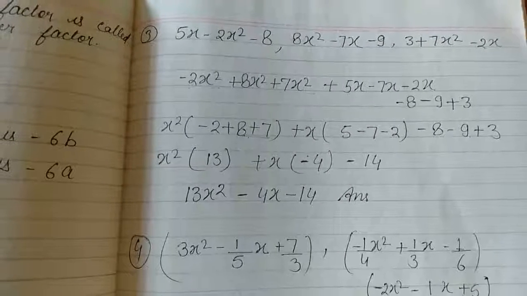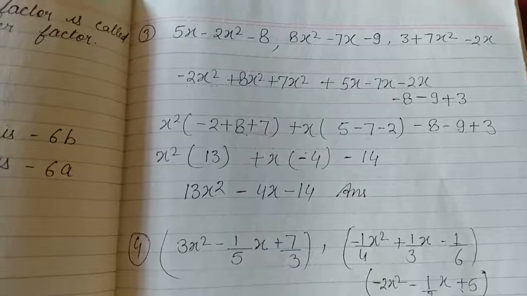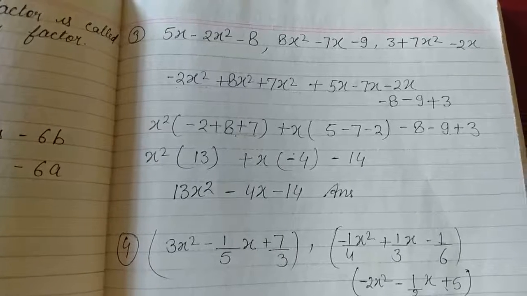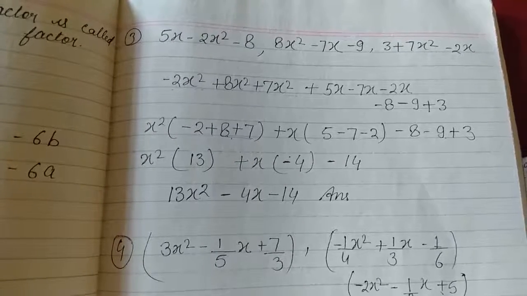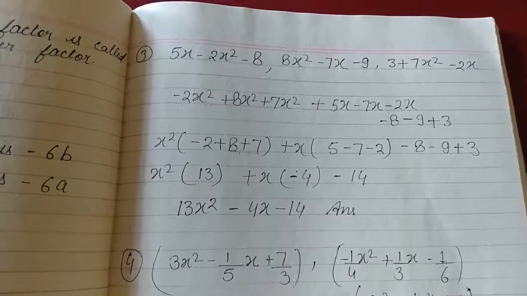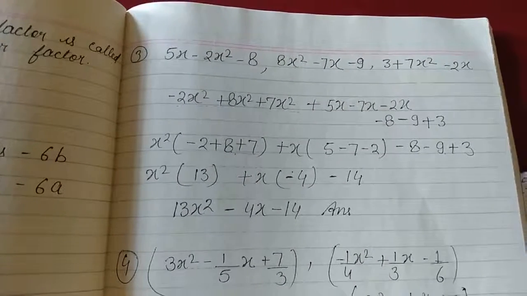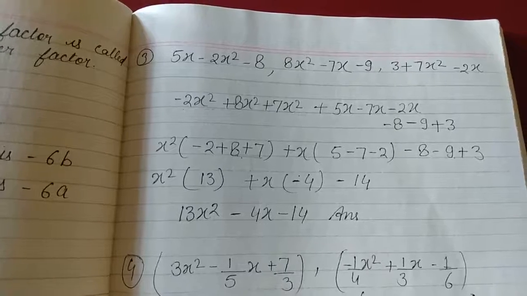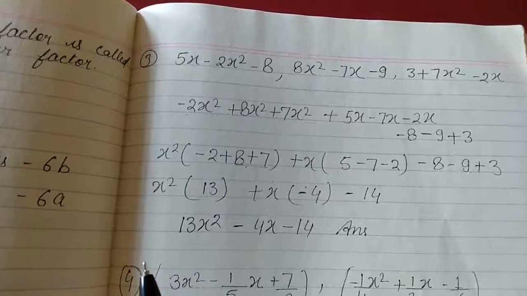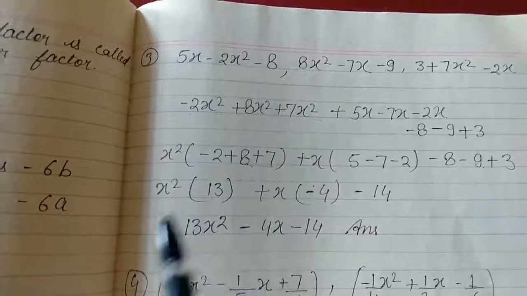Now the next question is 5x minus 2x square minus 8, comma, 8x square minus 7x minus 9, comma, 3 plus 7x square minus 2x. That means there are 3 algebraic expressions, and we want to add them. So how will we add them? To add them, firstly we will choose like terms. Like terms means those that have the same variable.